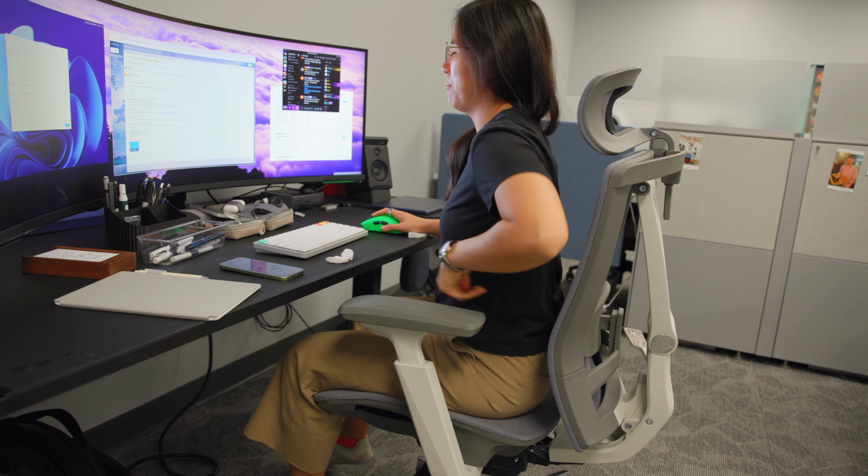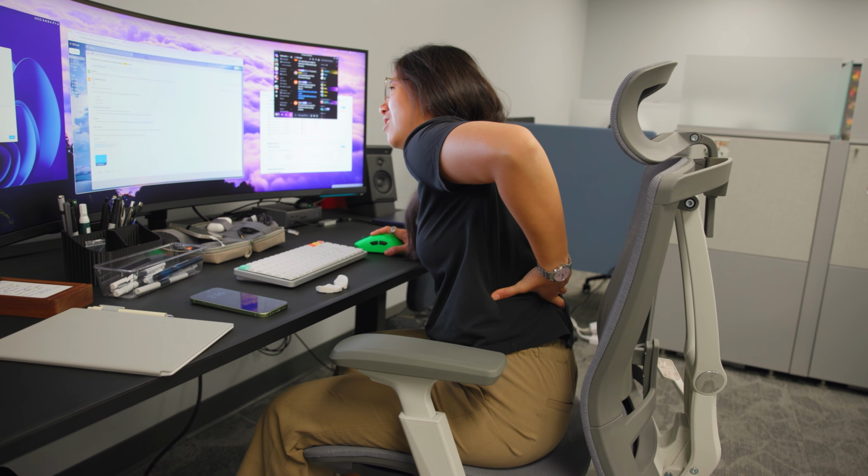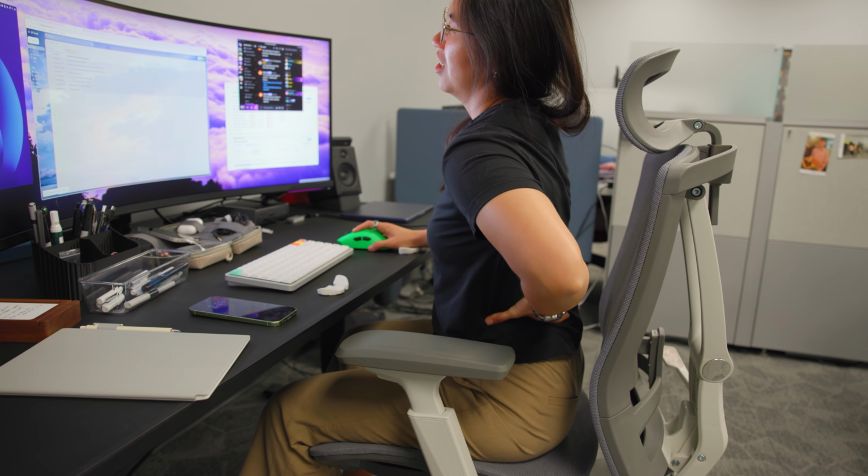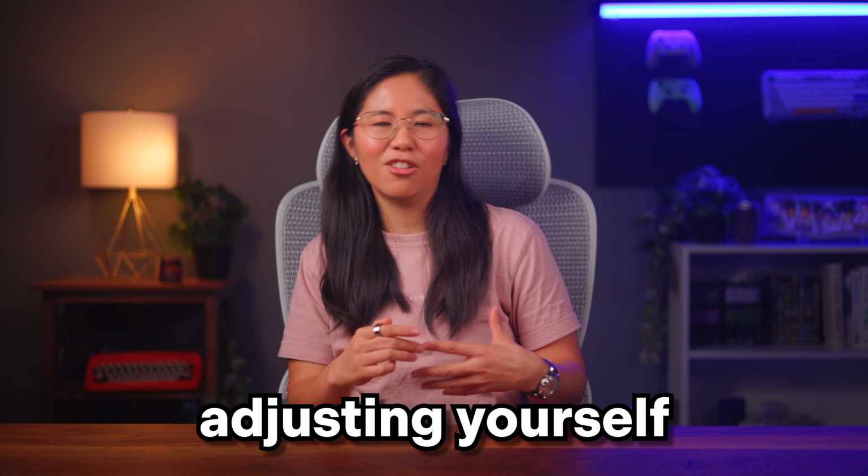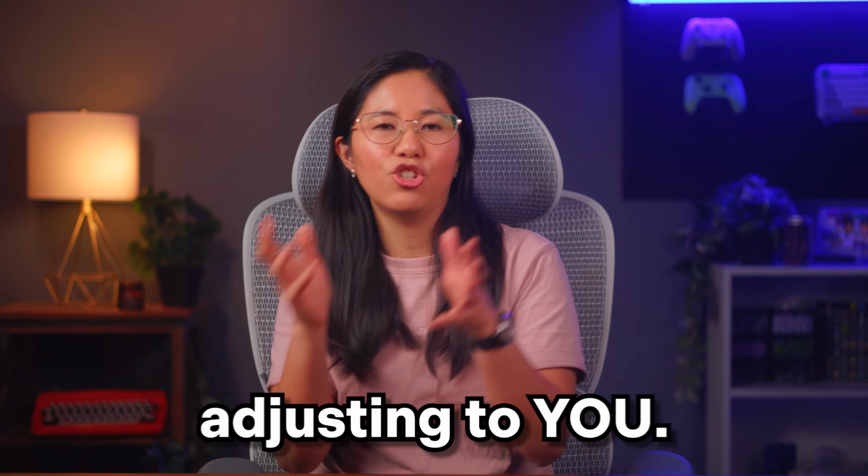While I was using GrapheneOS, I kept thinking about control. A lot of ergonomic chairs are supposed to help you, and then you sit in them for an hour and you realize, the lumbar support is stuck in one spot. So you end up adjusting yourself to the chair instead of the chair adjusting to you.